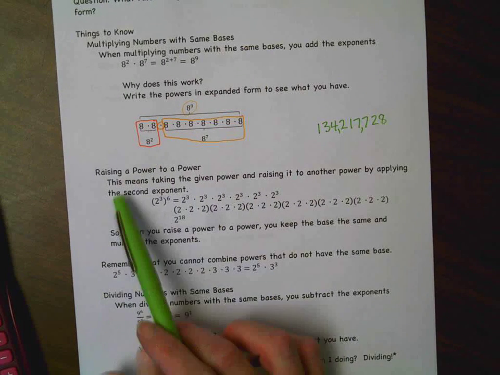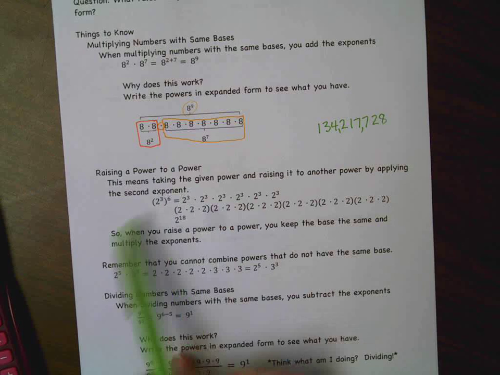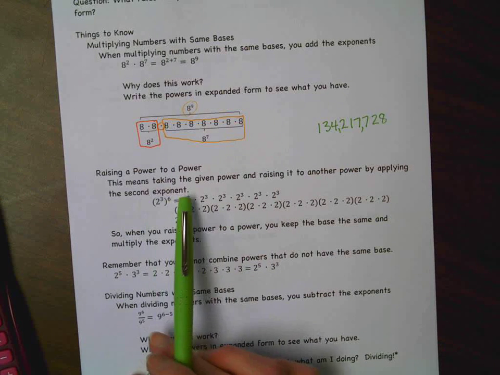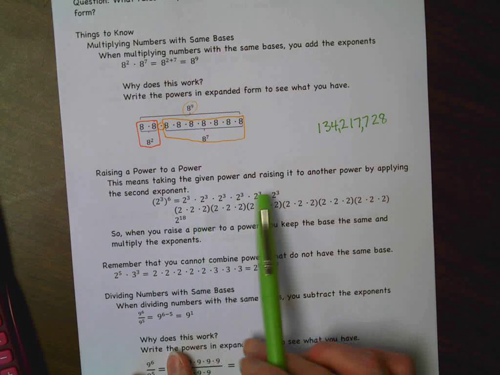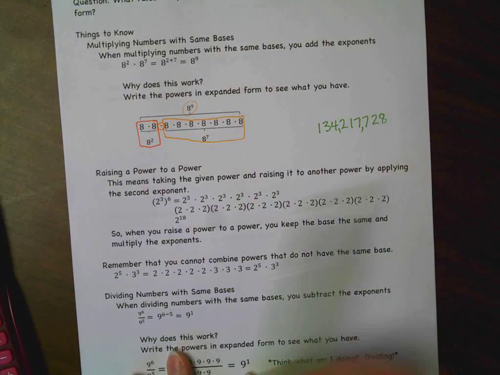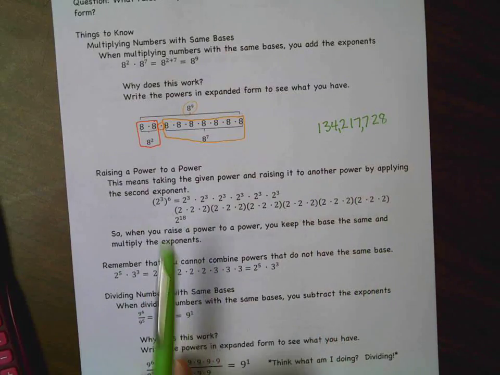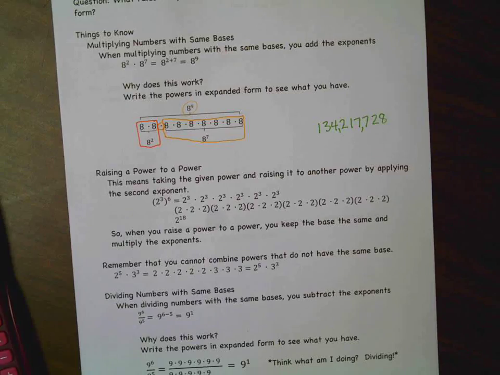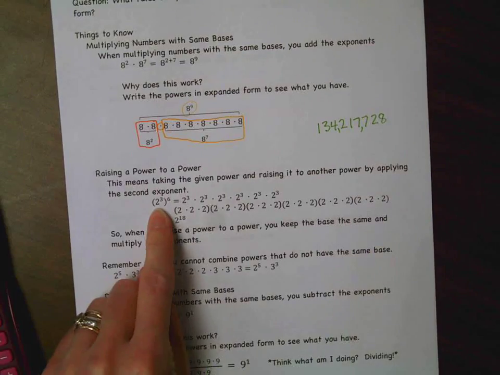Okay, the next thing that you need to know is raising a power to a power. What this means is taking the given power and raising it to another power by applying the second exponent. Now, yesterday I heard a comment in class, and I can't remember which class it was. I never knew you could take a power by a power by a power. And the answer is yes, you can. So let's take a look at it.